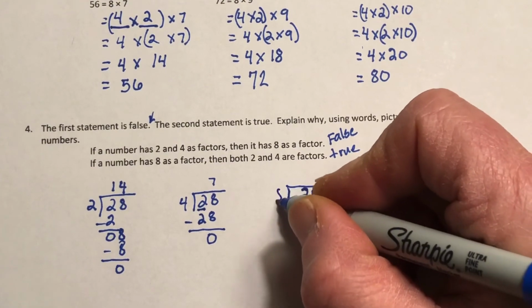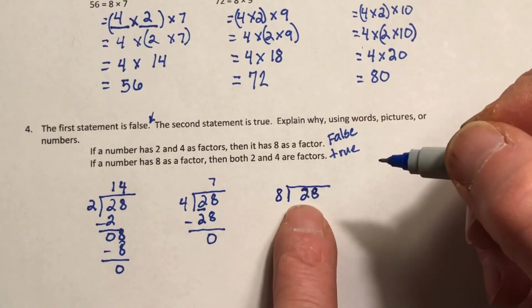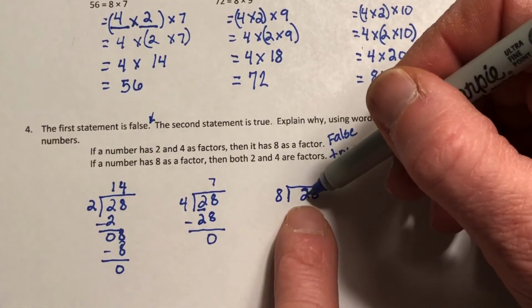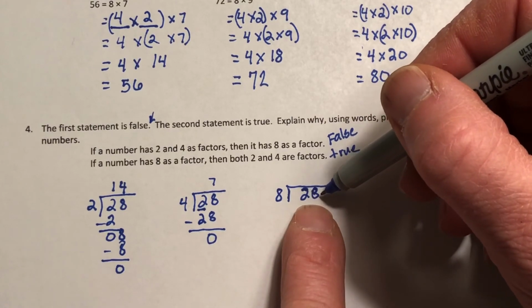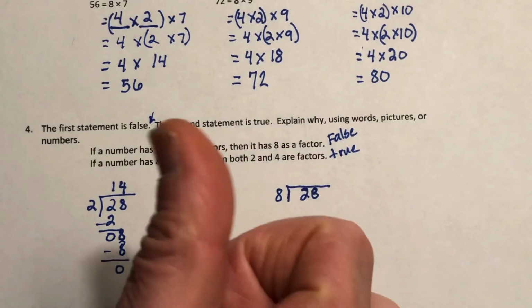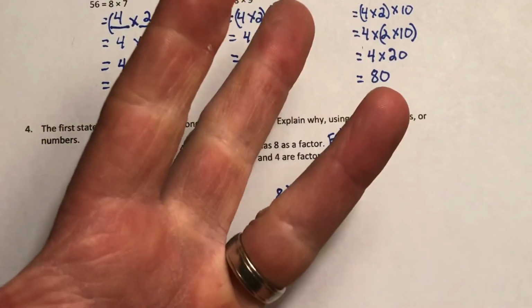How many times does 8 fit into 28? Okay, so 8 can't fit into 2. All right, that's okay. So if it doesn't fit into this first number, I just add the second number. It says 8 fits into 28 how many times? Let's count by 8s. 8, 16, 24, 32.